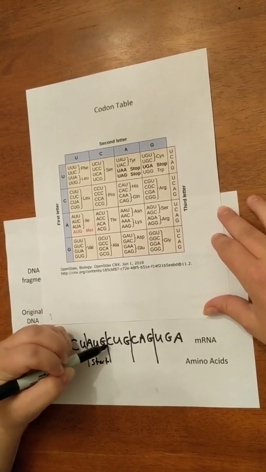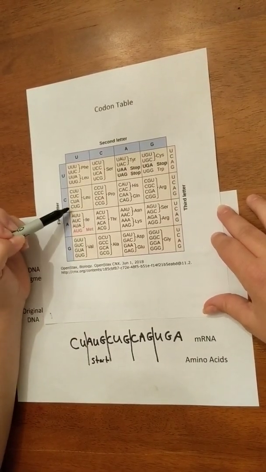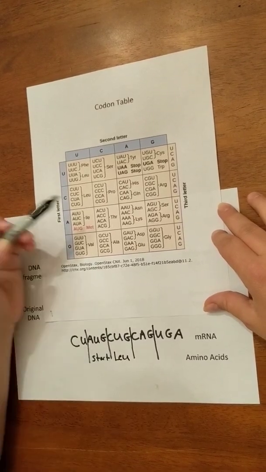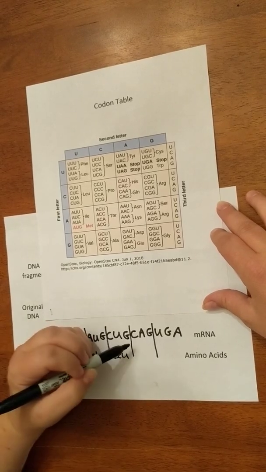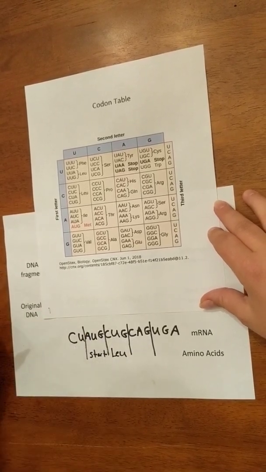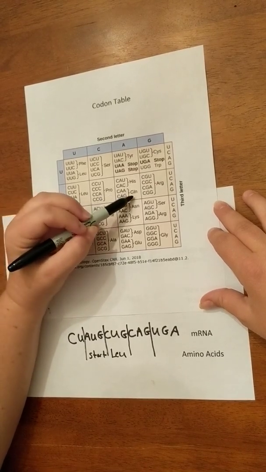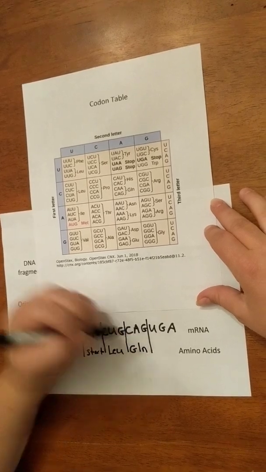If we look at our next codon, CUG, it codes for the amino acid leucine, abbreviated LEU. Our next codon is CAG, and you'll find it right here in the codon table, that codes for the amino acid glutamine.